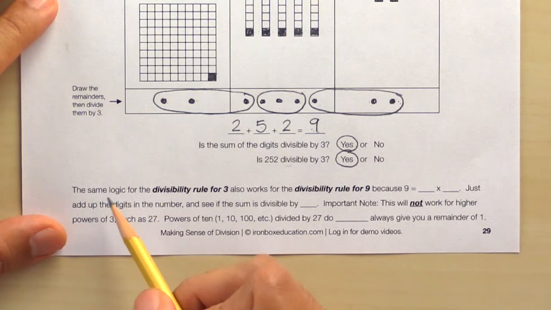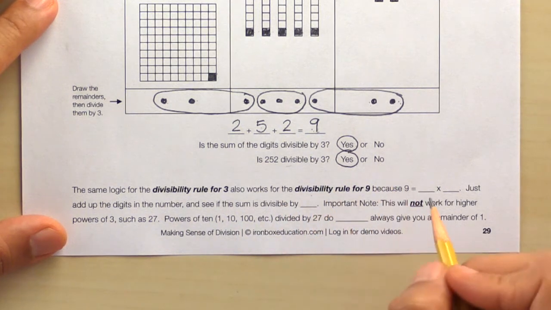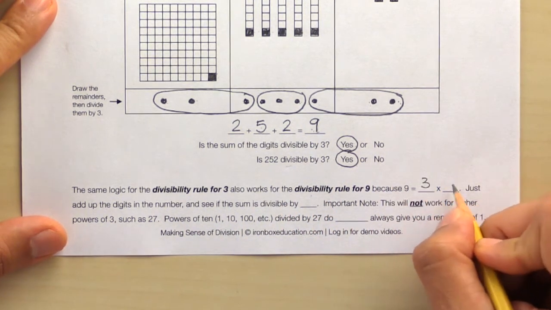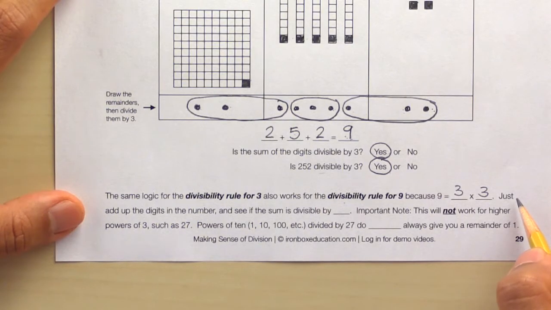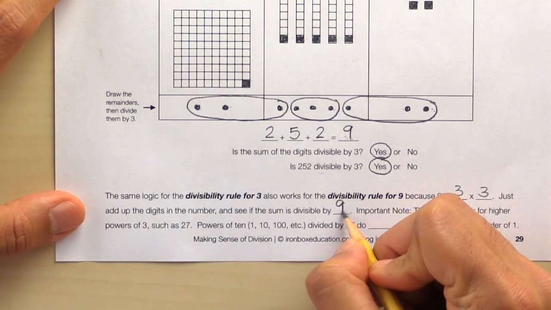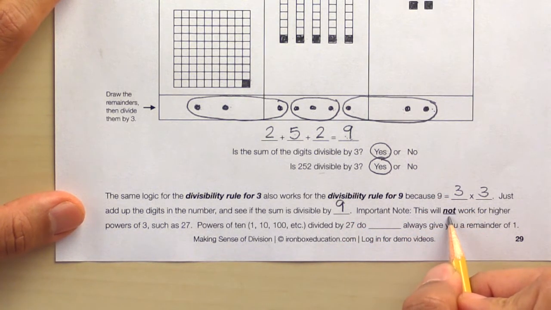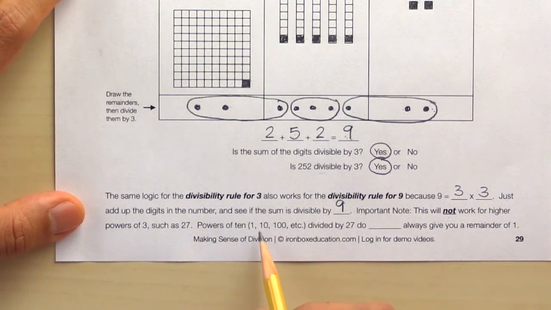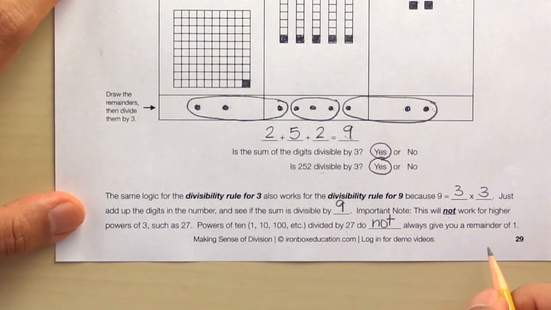The same logic for the divisibility rule for 3 also works for the divisibility rule for 9, because 9 equals 3 times 3. Let's keep going. Just add up the digits in the number and see if the sum is divisible by 9. And here's an important note. This will not work for higher powers of 3, such as 27. And the reason for that is powers of 10, some of them are 1, 10, 100, and so on, divided by 27, do not always give you a remainder of 1.